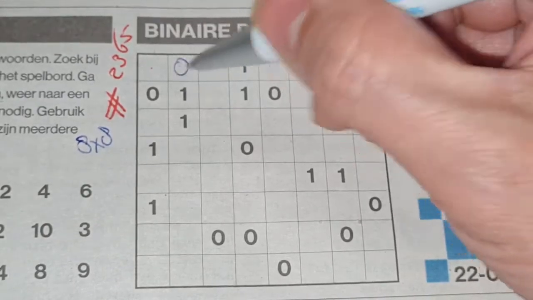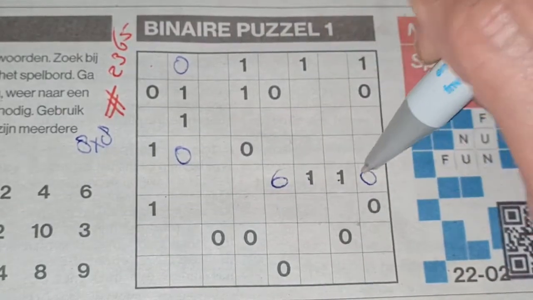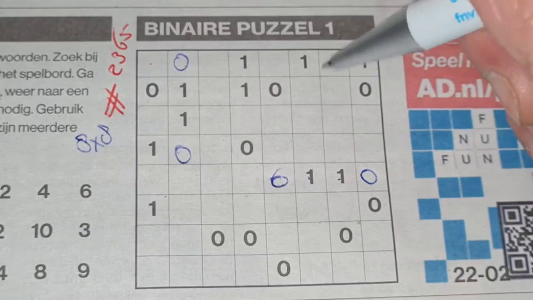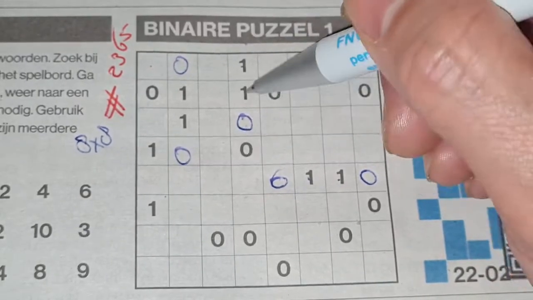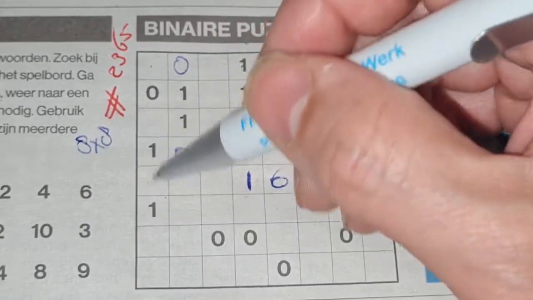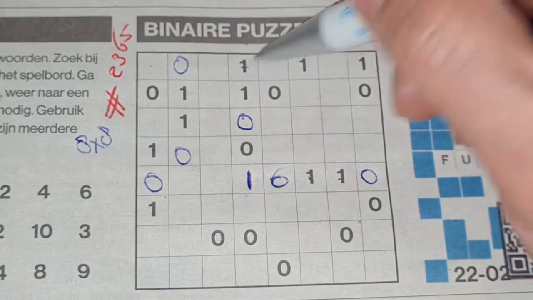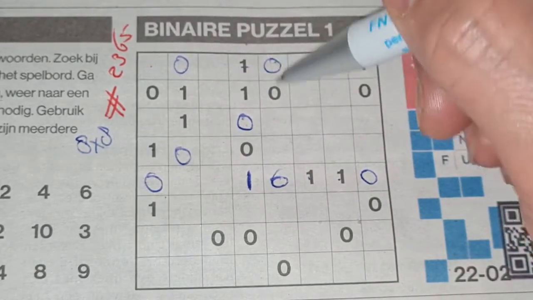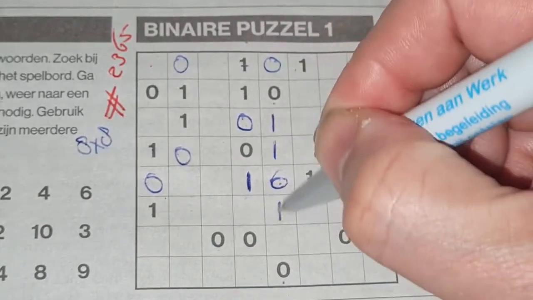Double one, here no, there no. Double zero, here one, there one. Between two ones comes a zero. Between two ones comes a zero. We have now 4 zeros, so the rest are ones.